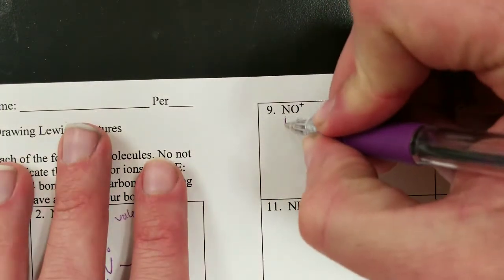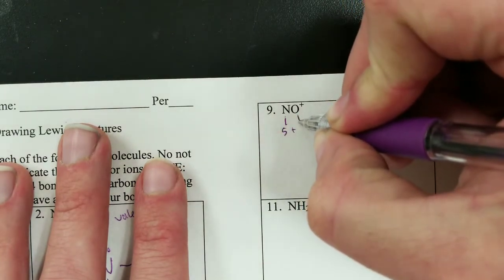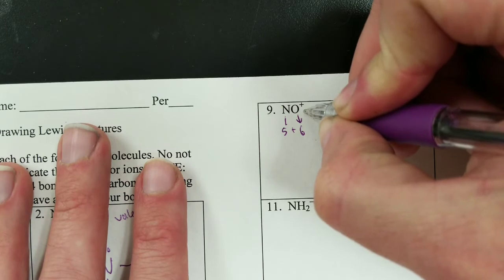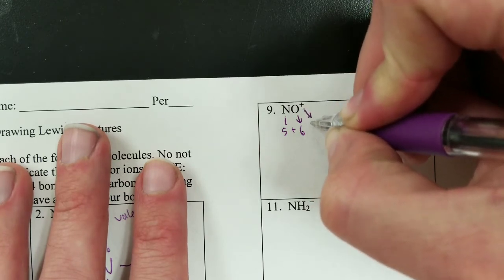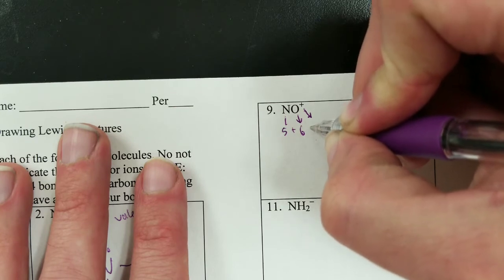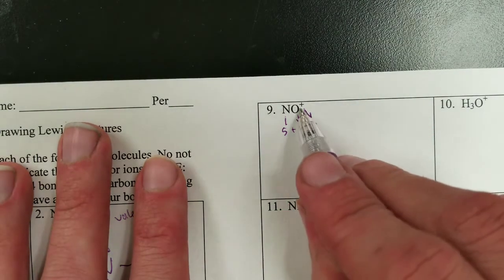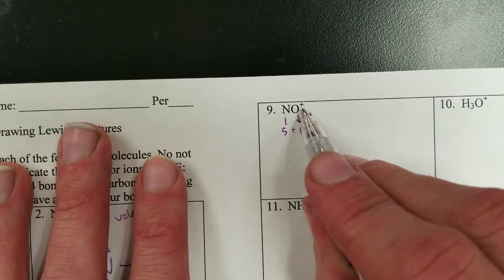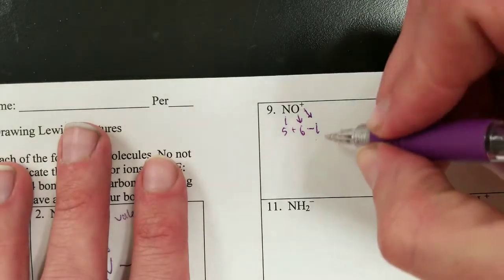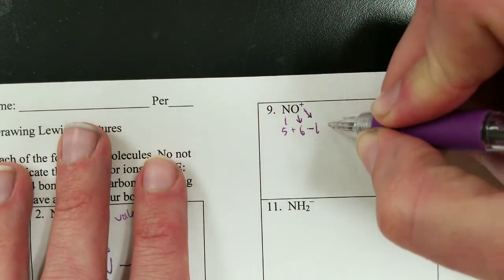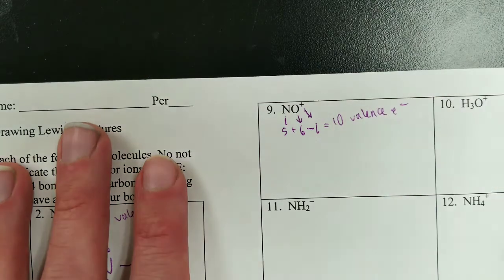Well, 5 valence electrons, 6 valence electrons. Well, you've got to add an electron to make a negative charge because electrons are negative. In order to make a positive charge, instead of adding, you subtract an electron. So on account of this, minus 1 from the total number of valence electrons. That's what this is for. So 5 plus 6 is 11, minus 1 equals 10 valence electrons.